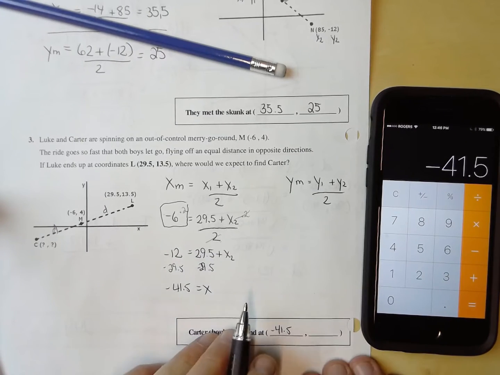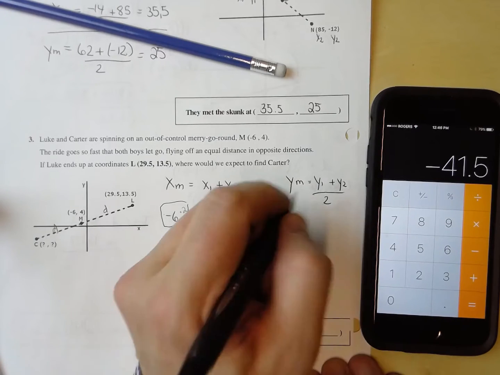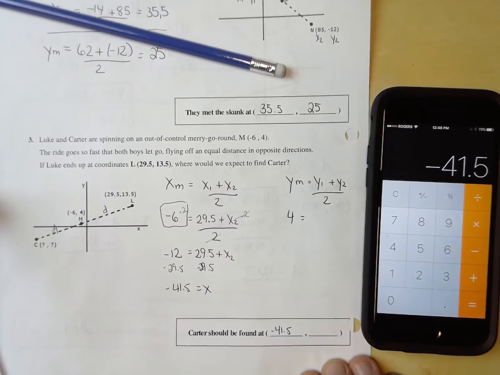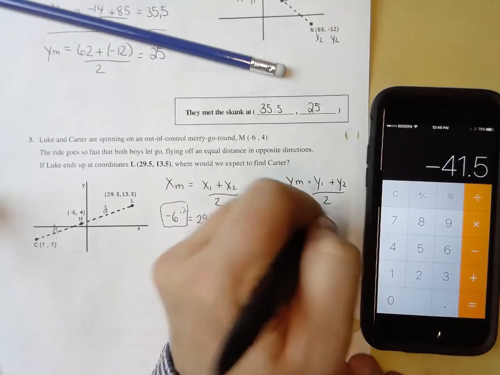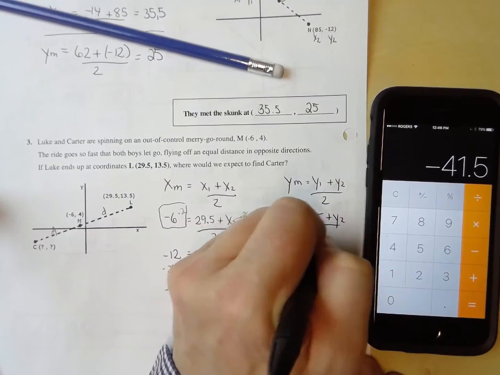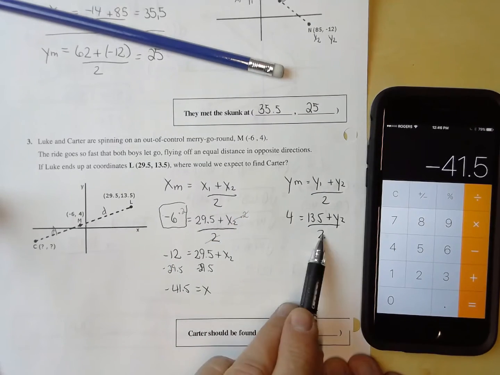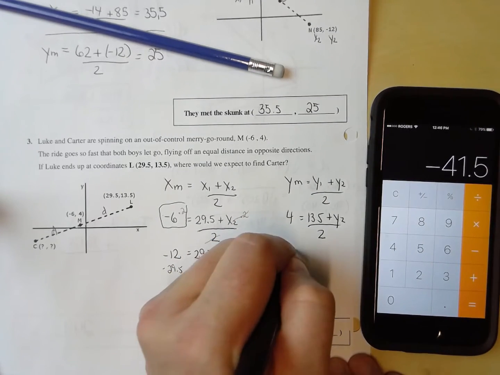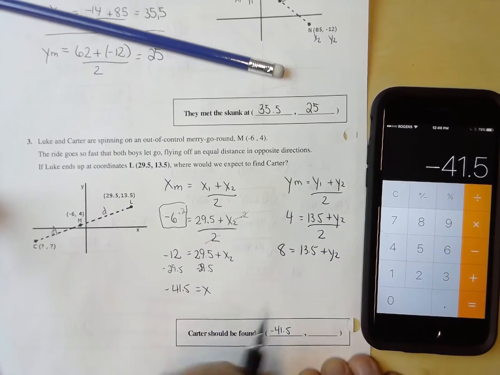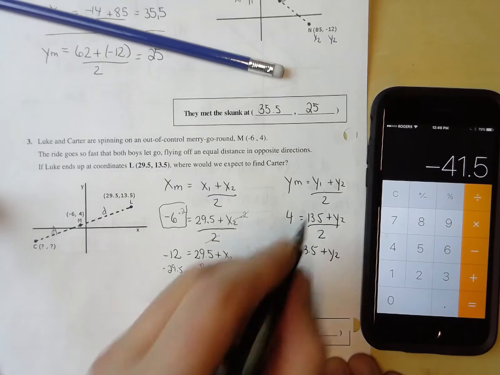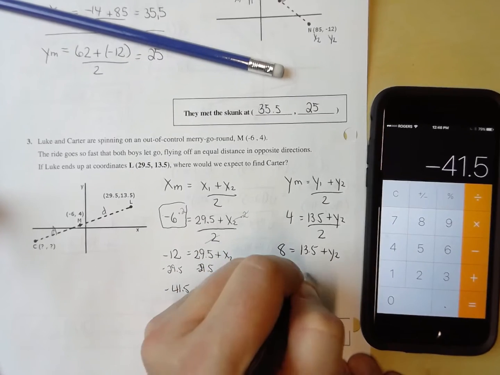The y value, 4, is the middle y, so we know the middle. And we know the other one is 13.5. Get that over there. Plus y2 over 2. Multiply. And then subtract. 8 minus 13.5 is -5.5.